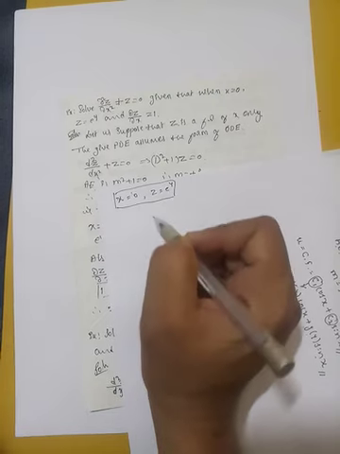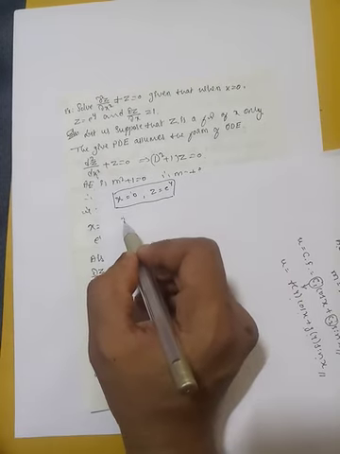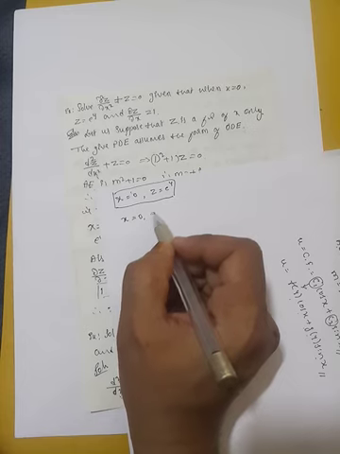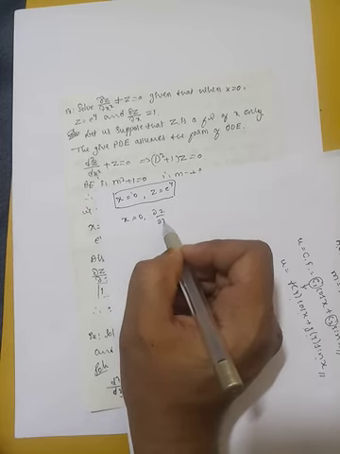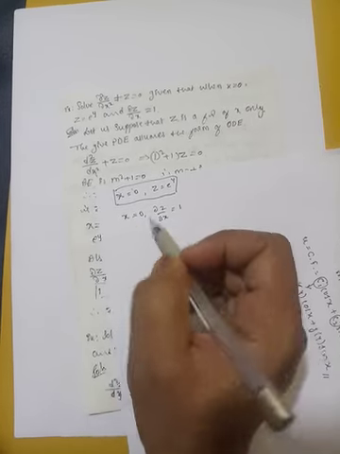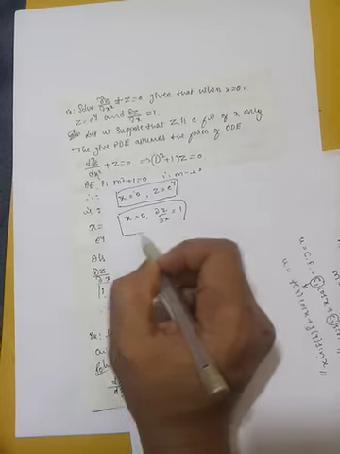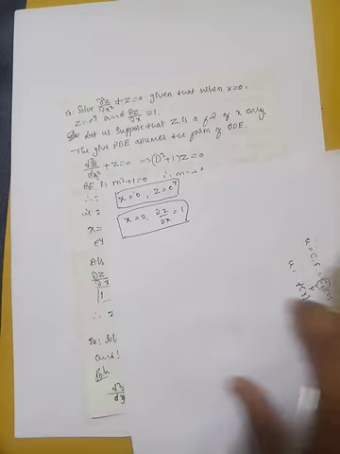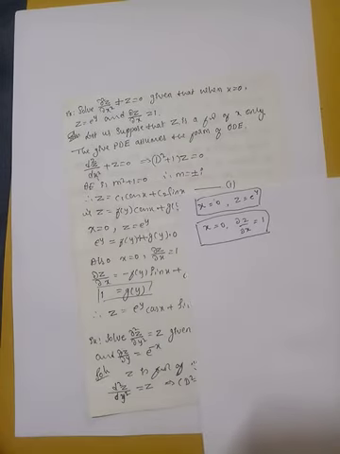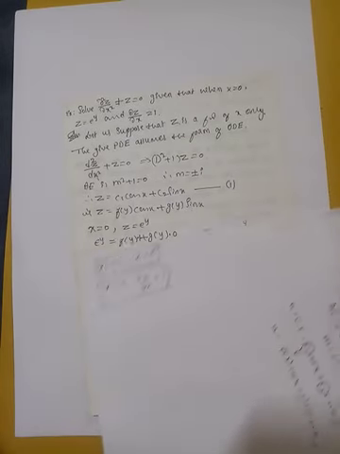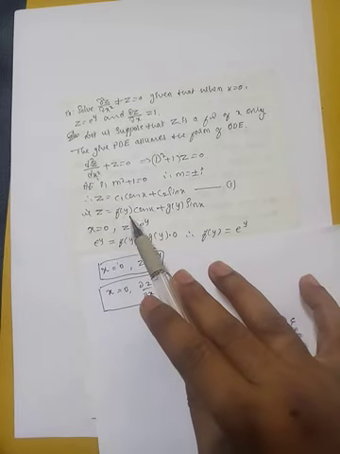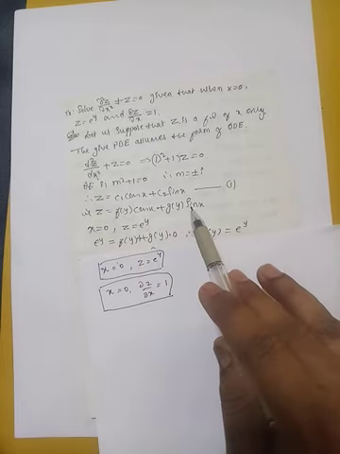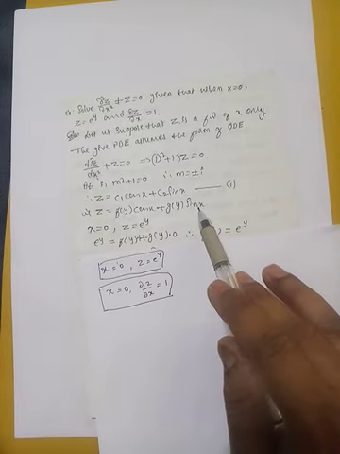This is the one condition. The second condition is when x equal to 0, dou z by dou x equal to 1. This is the second condition, right? These are the two conditions we have. Now we have the solution z equal to f of y cos x plus g of y into sin x.